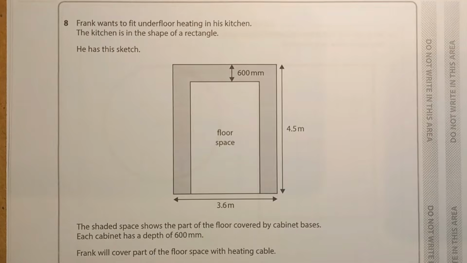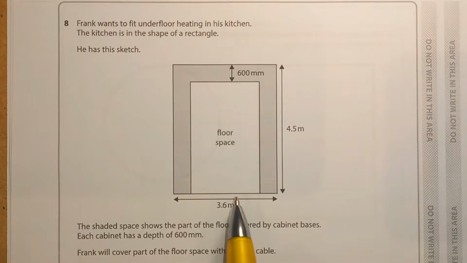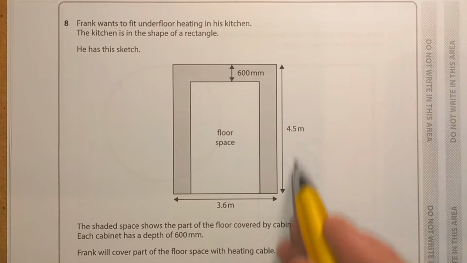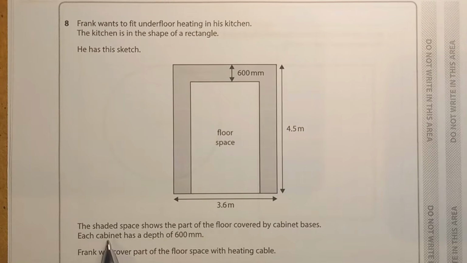Question 8. Frank wants to fit underfloor heating in his kitchen. The kitchen is in the shape of a rectangle. This is the big kitchen here. He has this sketch. So we've got 600 millimeters here. This whole thing is 4.5 meters. This is the floor space. This measurement is 3.6 meters. And we're told that the shaded space shows the part of the floor covered by cabinet bases. So these are all the cabinets here. And each cabinet has a depth of 600 millimeters, as shown on the diagram.